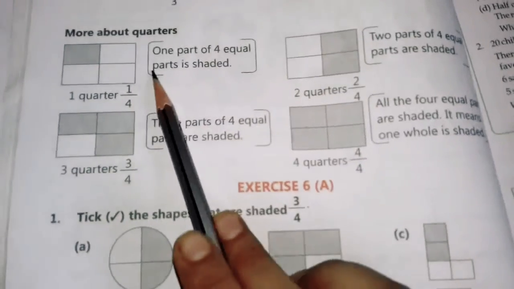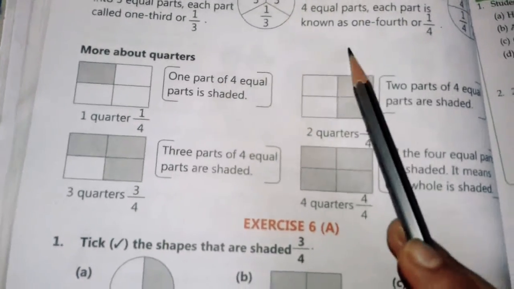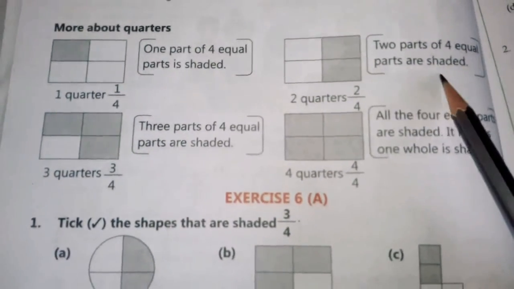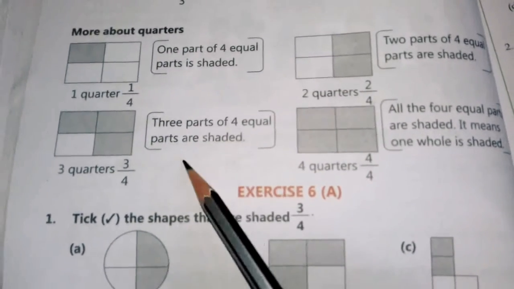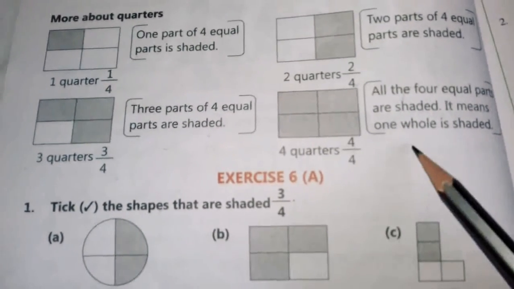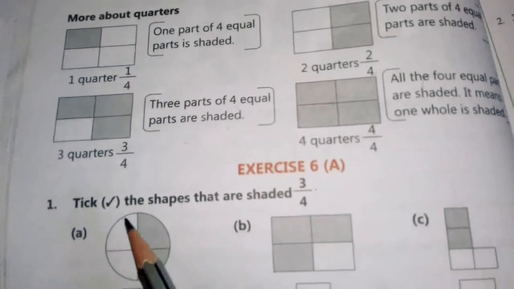Okay. More about quarters. Quarter means one whole is divided into 4 equal parts. So that is 1/4. So one part of 4 equal parts is shaded, here 1 quarter. If 2 parts of 4 equal parts are shaded, so 2 by 4, 2 quarters. 3 parts of 4 equal parts are shaded, so 3 by 4, it's 3 quarters. All the 4 equal parts are shaded, it means one whole is shaded. 4 by 4 is equal to one whole, 4 quarters.